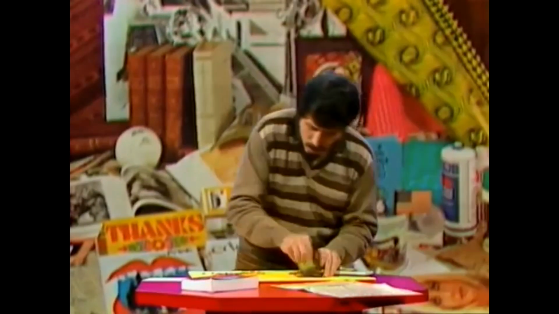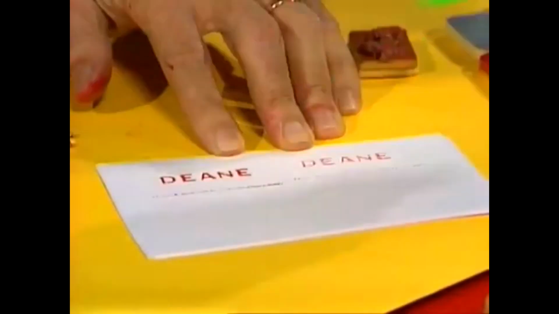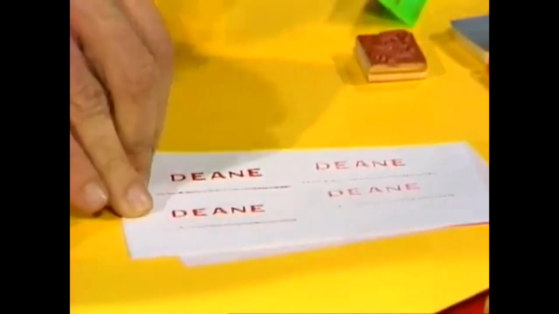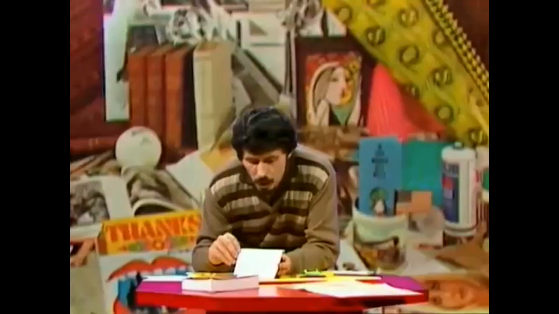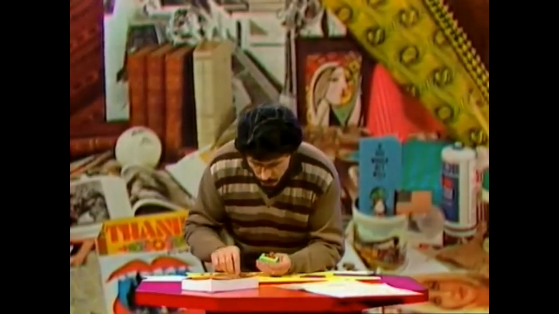Five letters on it, and we press it down on the paper once again, and we find that we have a word, which just happens to be my name. There it is there. Now, the advantage of this system is that if you want to make lots of words, you don't need to have a separate stamp for every word. You can move the letters around.